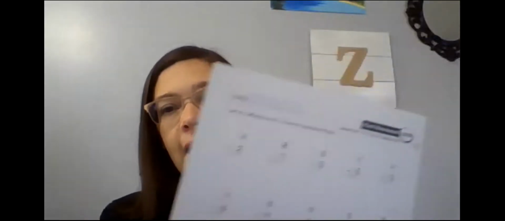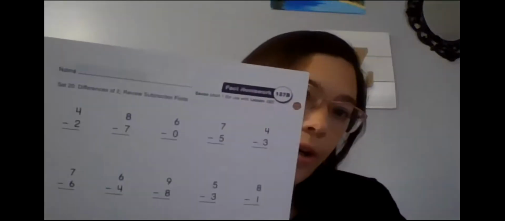Okay, so we're going to start with class fact homework 127B. I want you to take a few minutes to work on it, and I will bring up one that looks like it. I have to share my screen so that you can see what I can see. I'm going to do that right now. So you can write your name at the top. These are differences of 2.